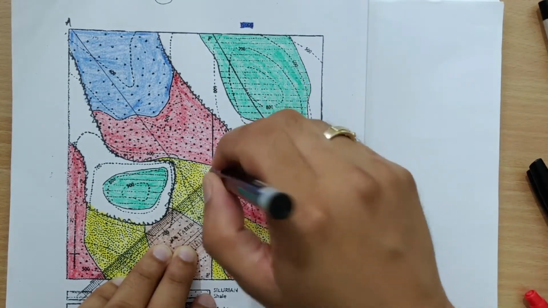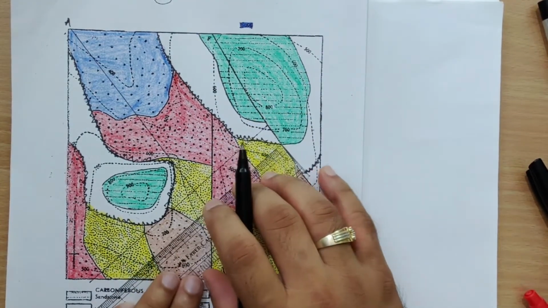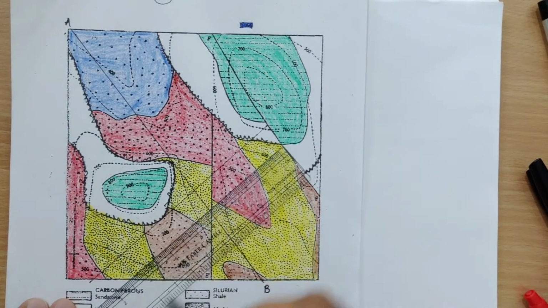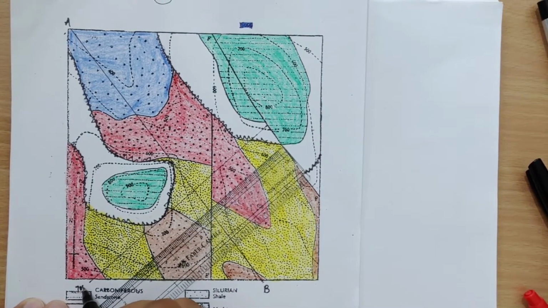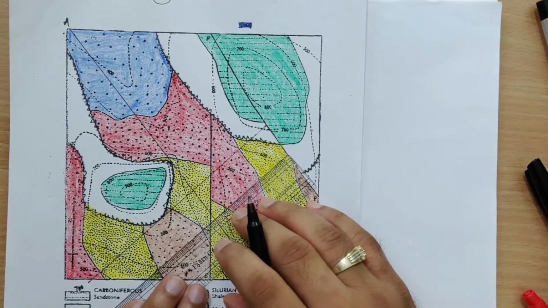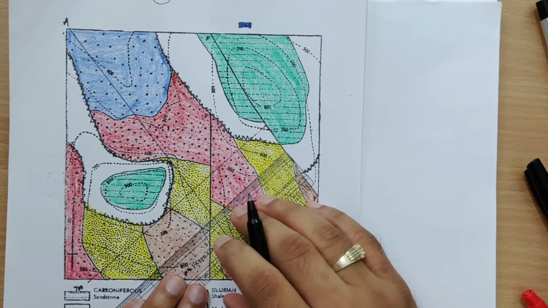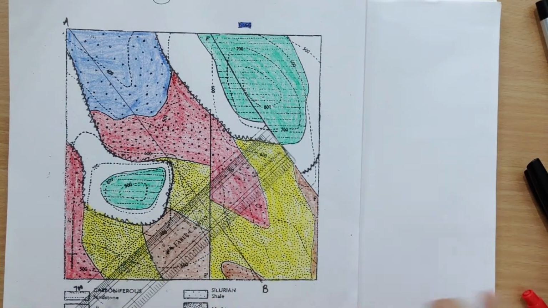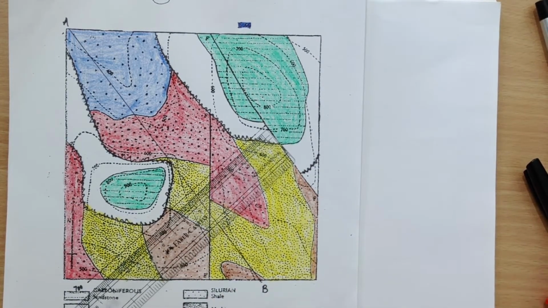So one strike line is this one. The value of this strike line is 700. And the value of this strike line, this line should always be parallel to the earlier strike line.